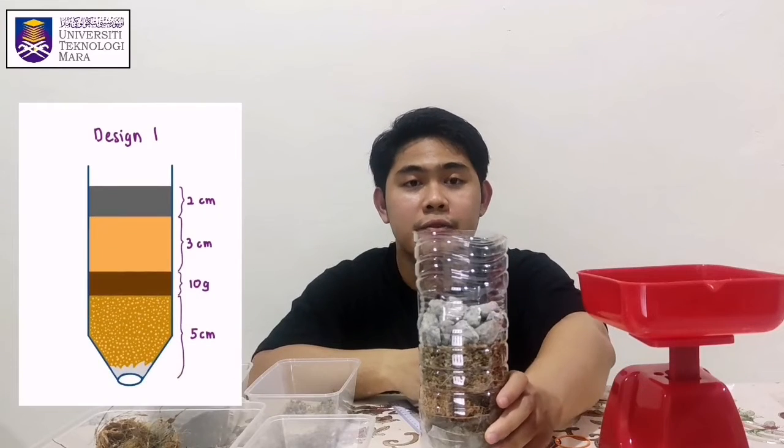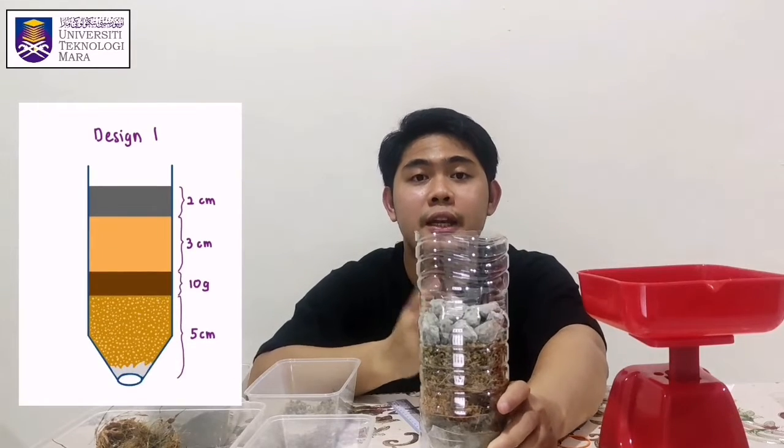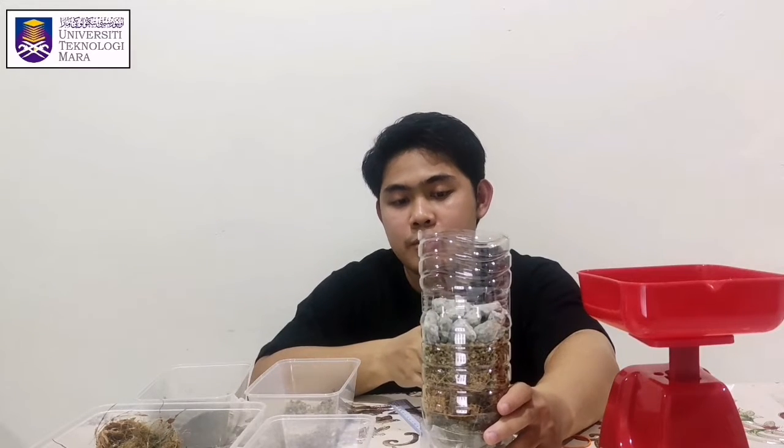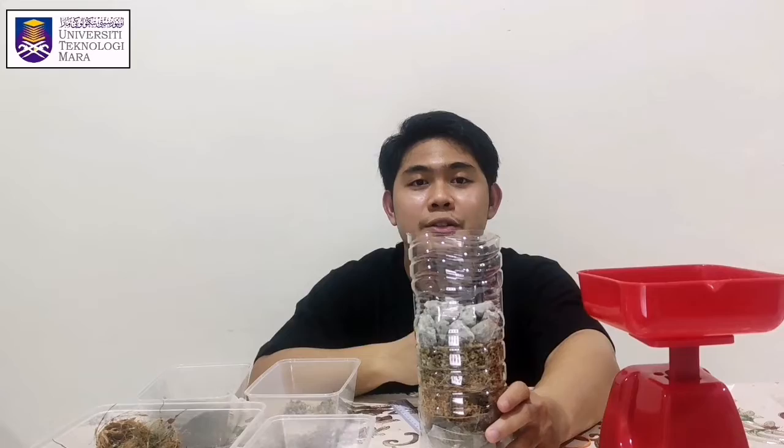This is the first one, the first design, and then we proceed with the second and third design with the stated weight of coconut husk and also volume of sand. So that's all from me. Continue to the next procedure. This is for design 2.